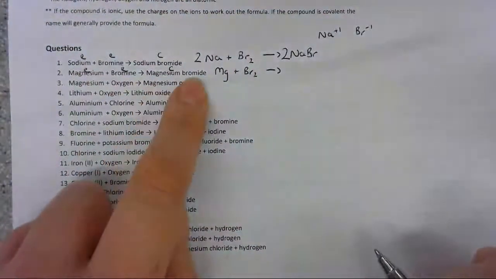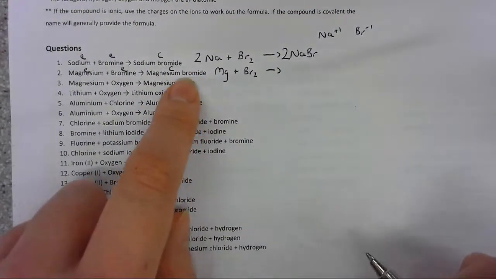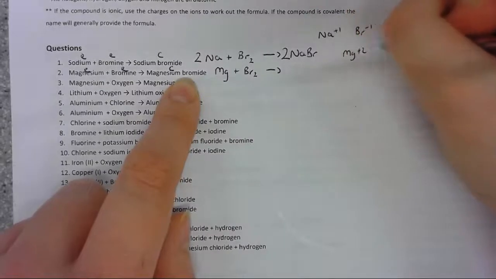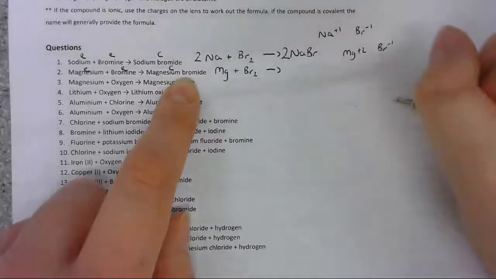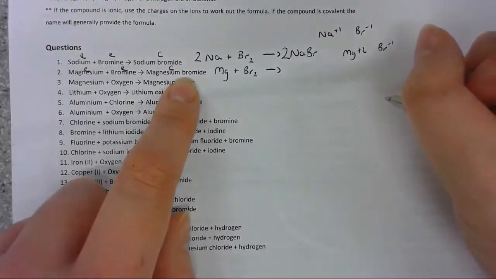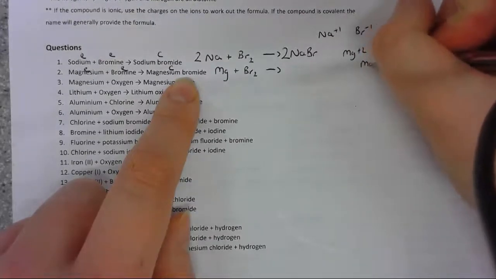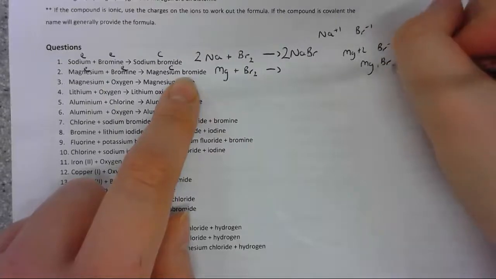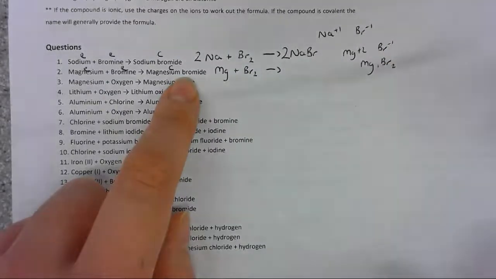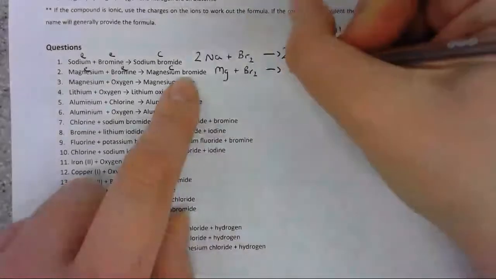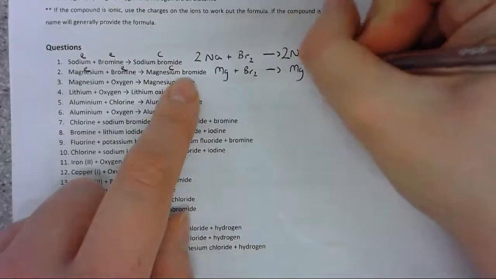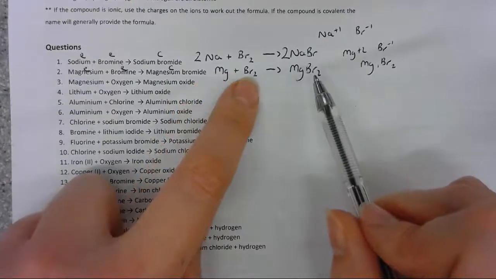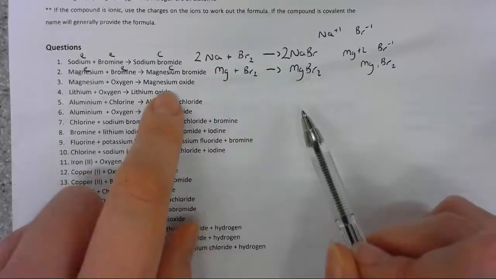For magnesium bromide, I need to work out this formula using the charges. Magnesium has a +2 charge, bromine has a -1 charge. Those charges don't immediately cancel, so I need to cross over the numbers. The 1 would come down next to the magnesium, the 2 would come down next to the bromine, and I get MgBr2 as my formula. In this case, I've got 1 magnesium on the left and right, I've got 2 bromines on the left and right, it is already balanced.